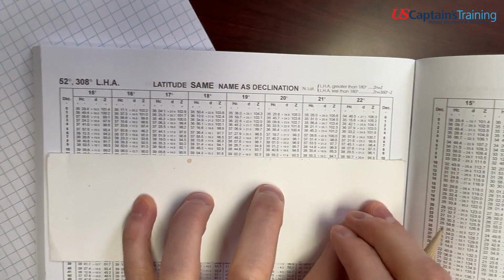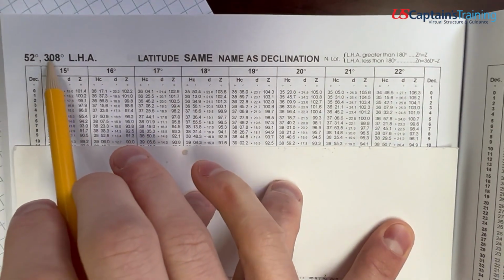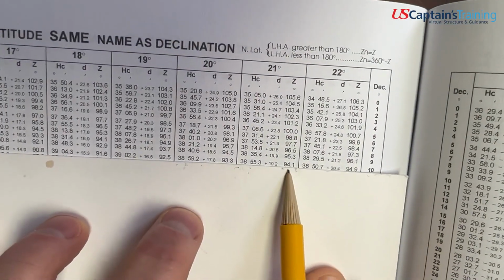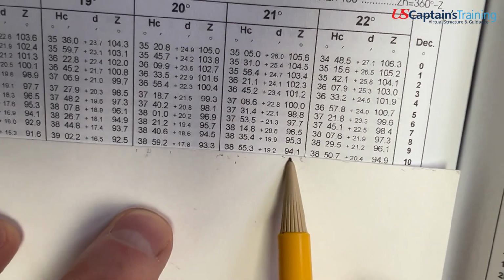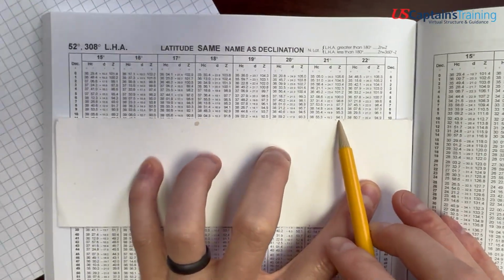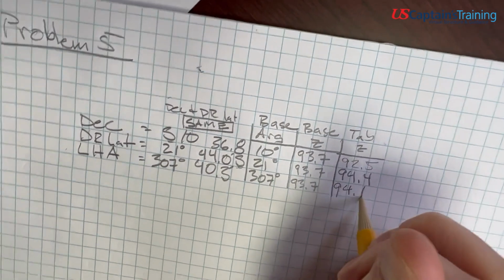And now we are same 308, 21, 10, 94.1. Good. 94.1. It's worth taking your time and double checking.